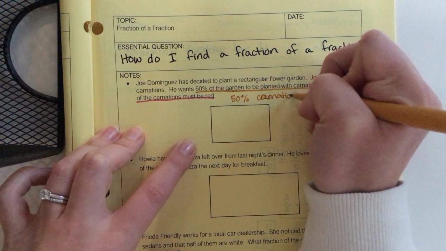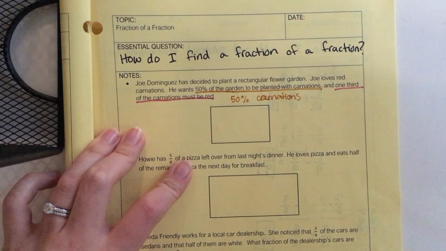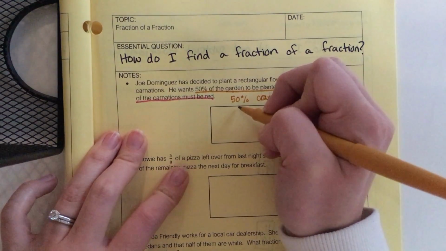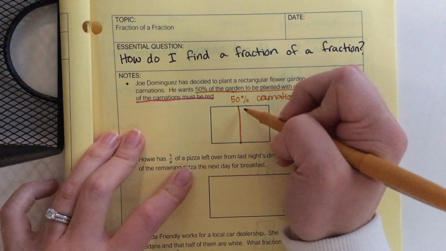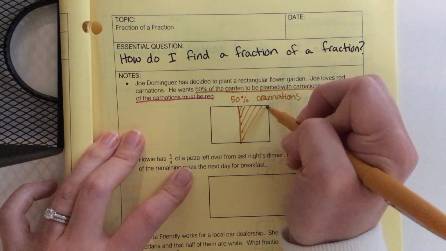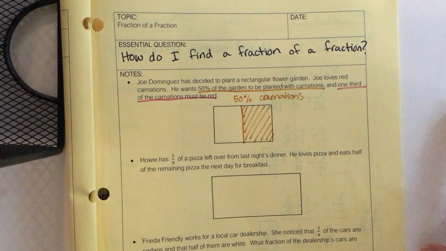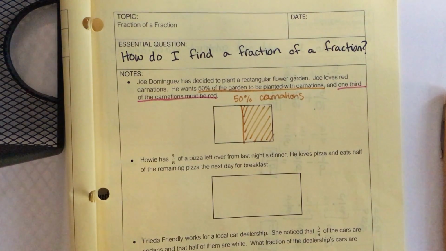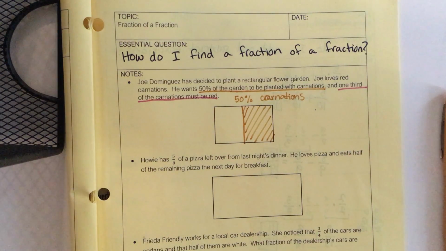Let's see if I can spell carnations. Carnations, there we go. So that means that if this is my garden, I'm going to divide it in half. And I'm going to shade in this half over here. If you're not using colors, you can use the direction of your shading like that to shade in 1/2 there. So this half's carnations, this half is all kinds of other flowers. We don't know what they are. We don't really care because this problem only talks about carnations.